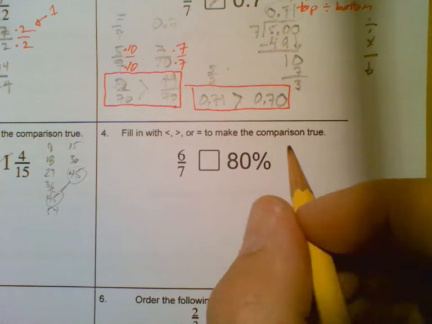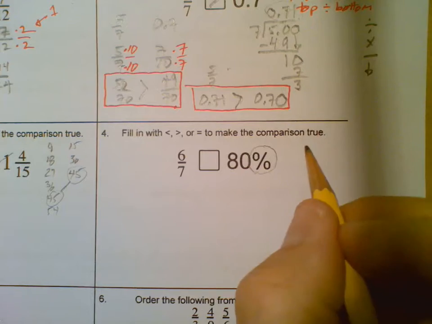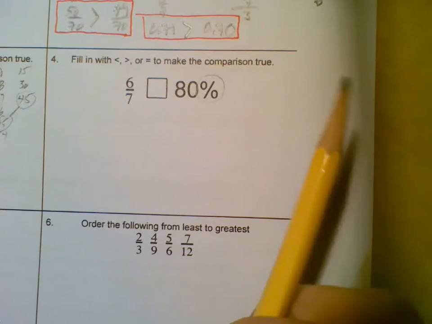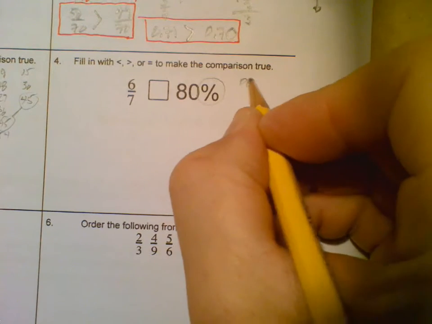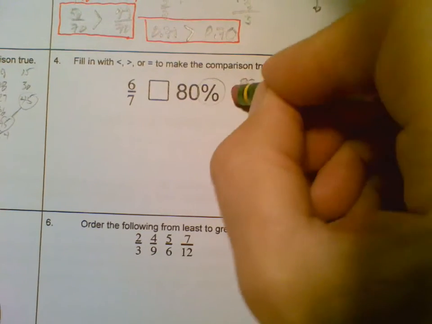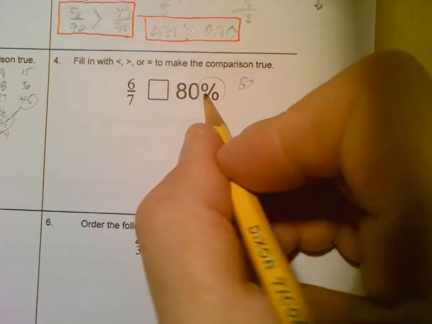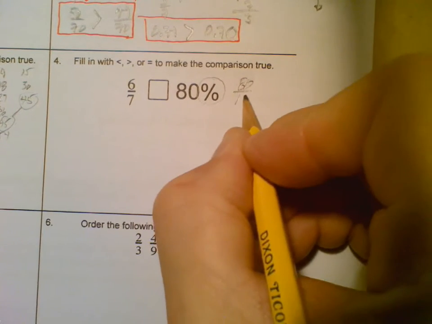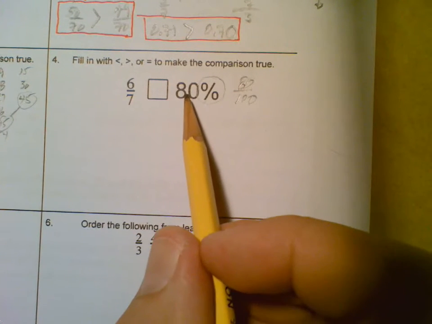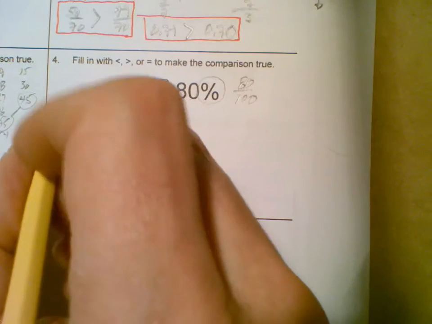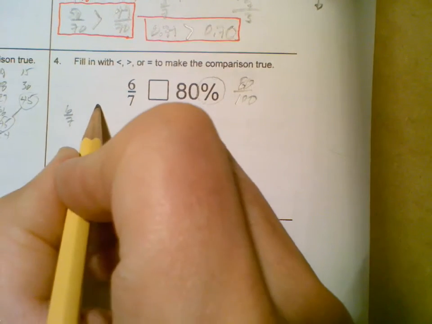So percent means out of 100. 80% is the same as 80 over 100. Now what I want to compare is 6/7 with 80/100.